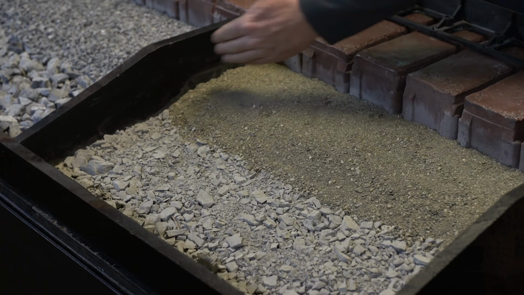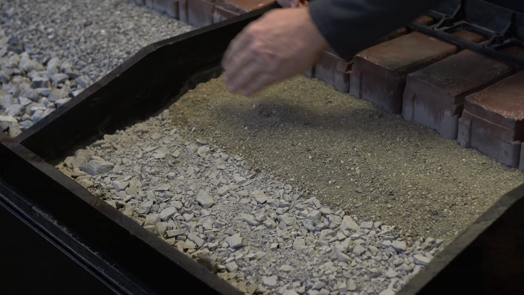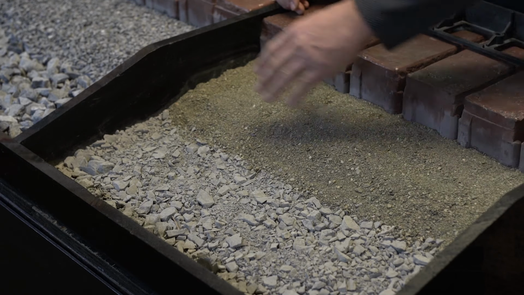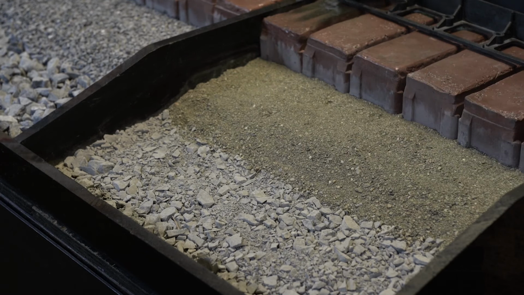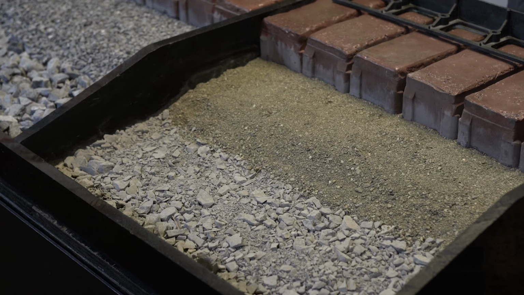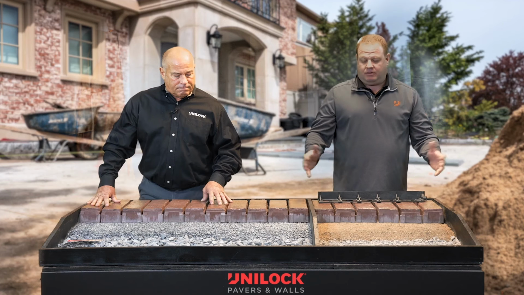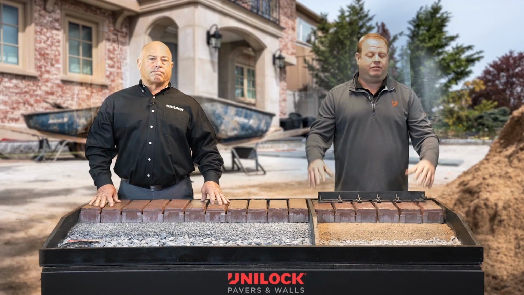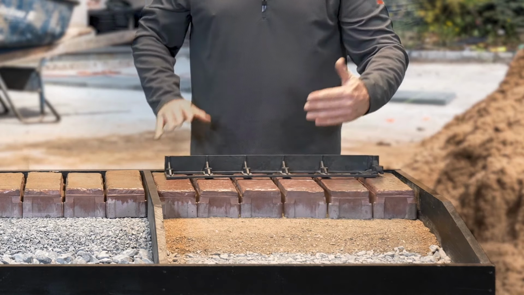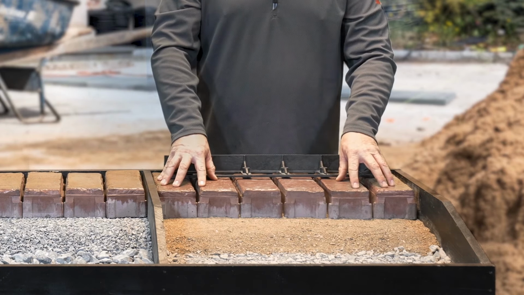But as you really see, as Tom was talking about, we have done the over dig, and we have filled this in to give ourselves a stable platform. Again, we're doing a proper base. Example, I always tell contractors, if you're doing a 4-foot walkway, you're going to dig out 5 feet. That way you have at least 6 inches on each side, which gives you a stable platform.